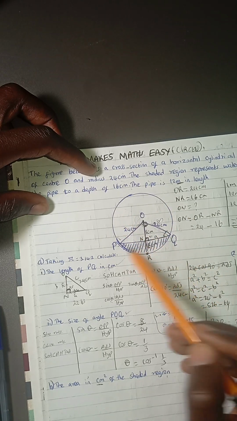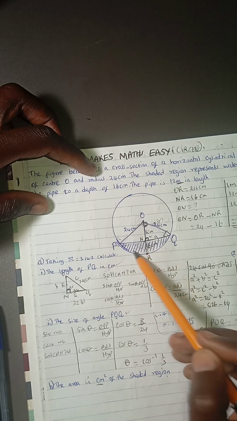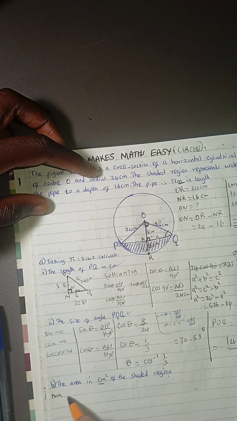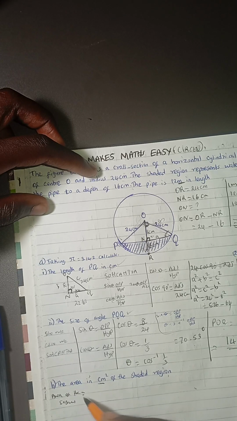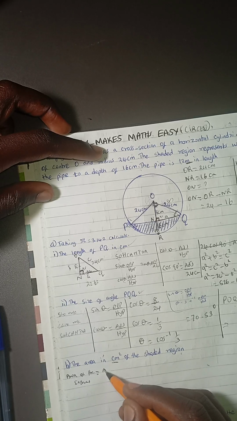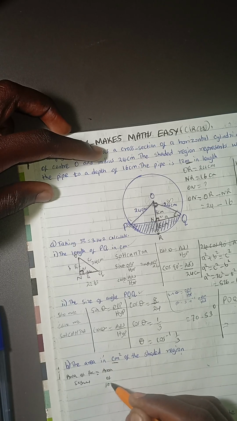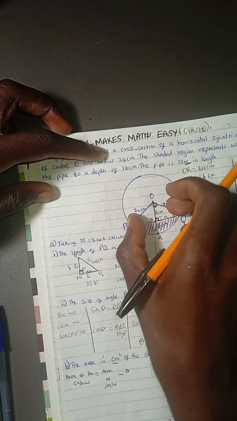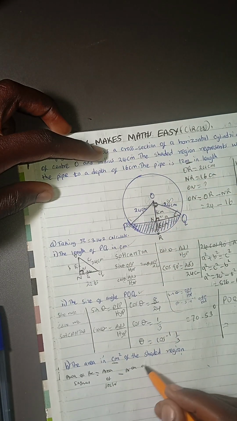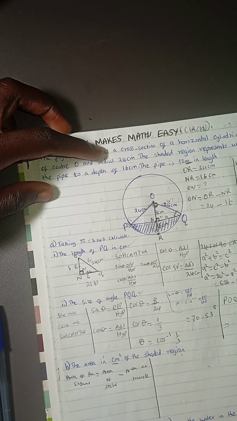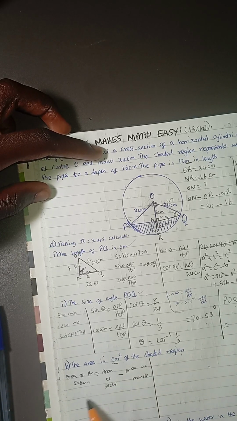So this one is a minor segment, this one is a segment. So the area of the segment is equal to the area of the sector minus the area of the triangle. So we are going to do the area of the sector.